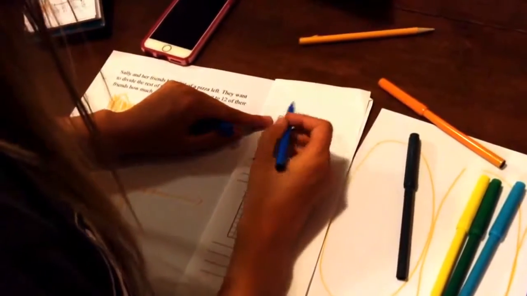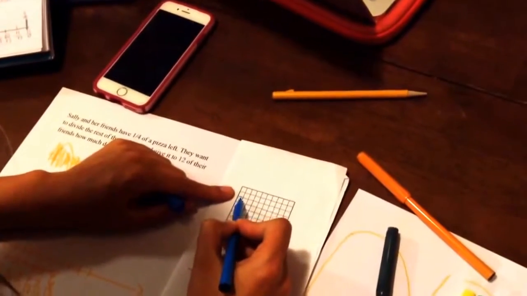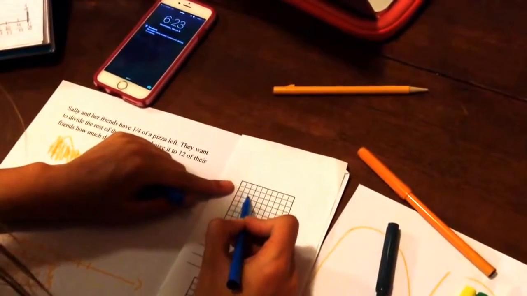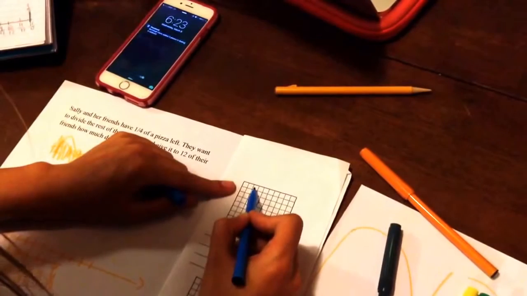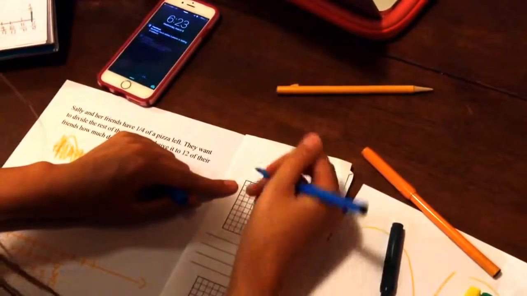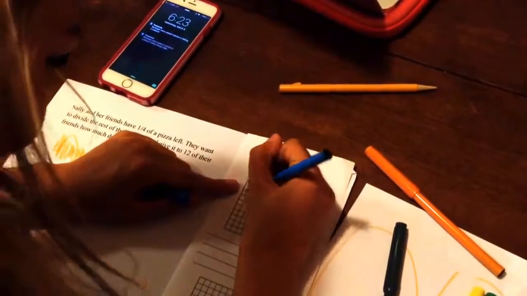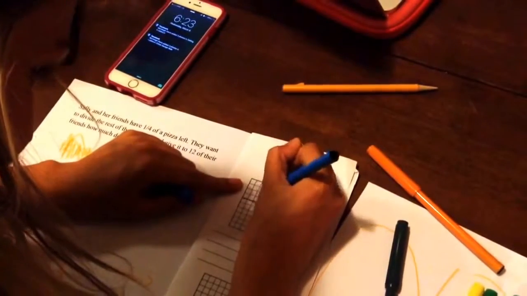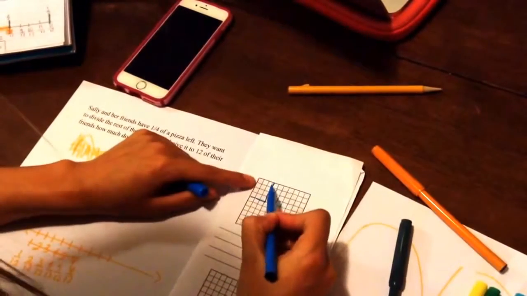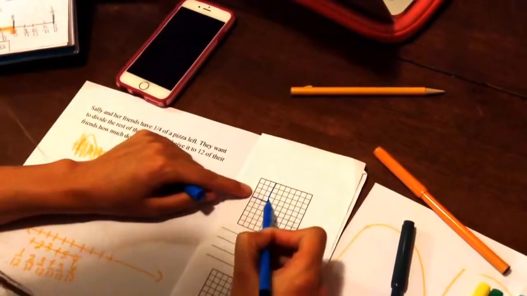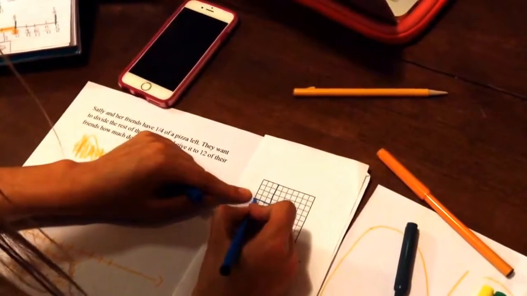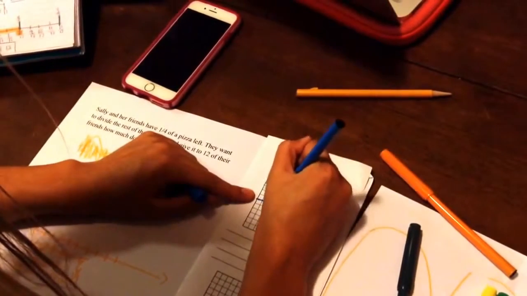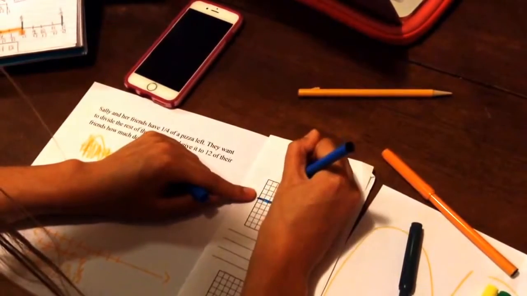Okay, so let's count our area. 1, 2, 3, 4, 5, 6, 7, 8, 9, 10, 11, 12. Okay, so we have 3, 6, 9, 12 as our area, because that is the number that we are dividing it into.